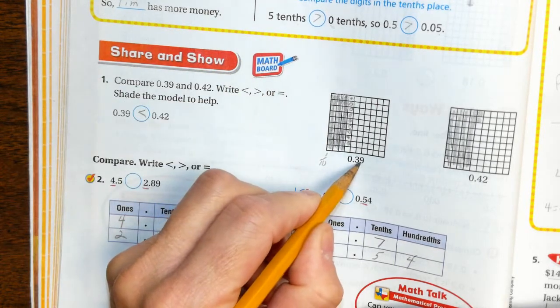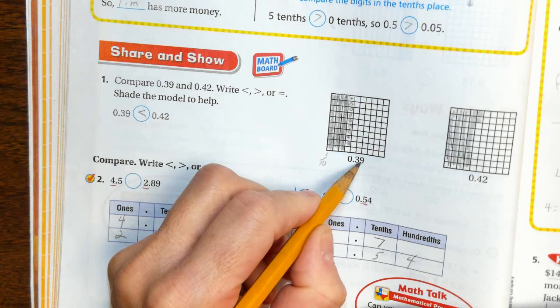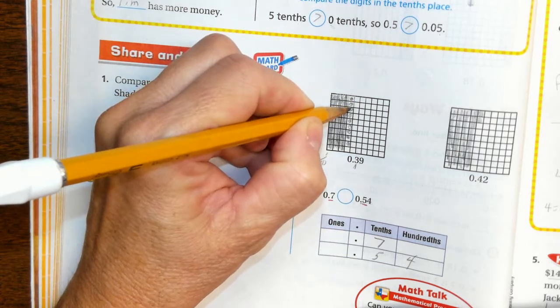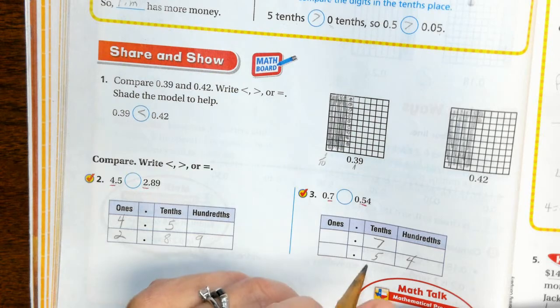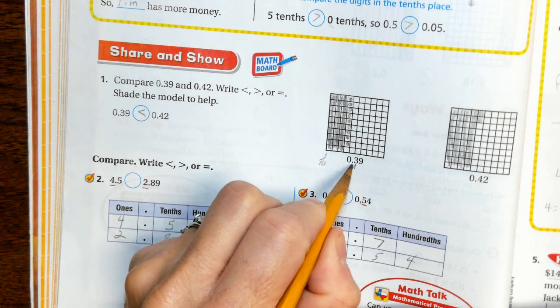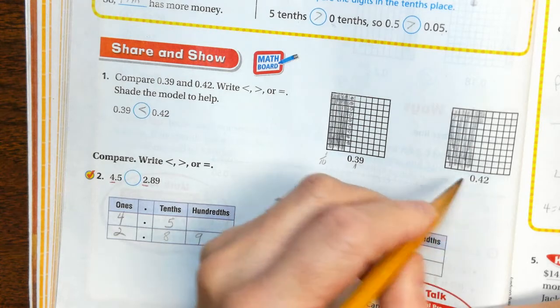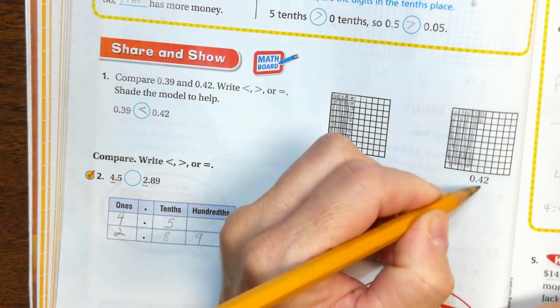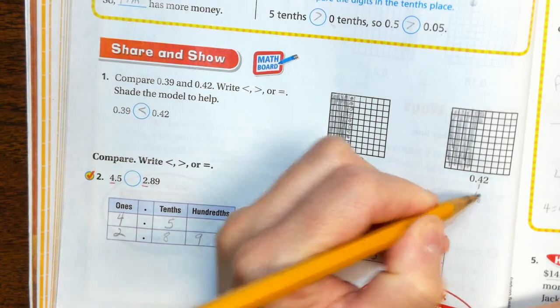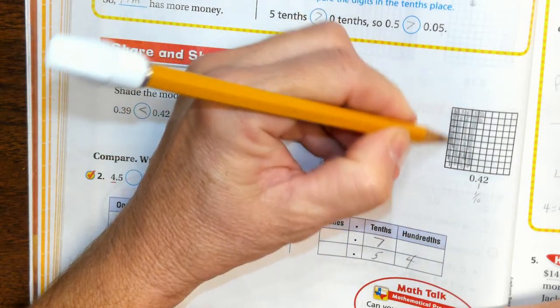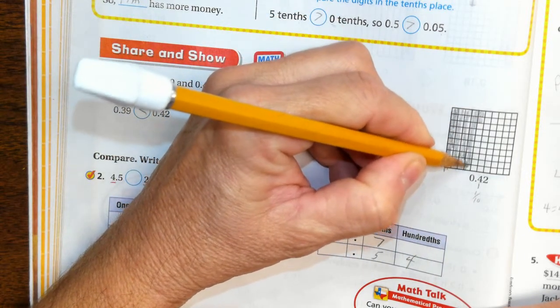The 9 is in the hundredths place value, so I can bubble in 9 of the little squares to represent 0.39. I'll do the same with the 0.42 or the 42/100 over here. This 4 is in the tenths place, so I can shade in 4. 1, 2, 3, 4.